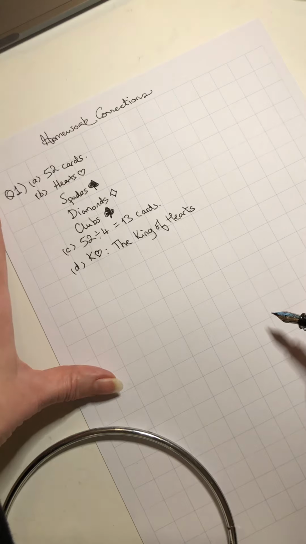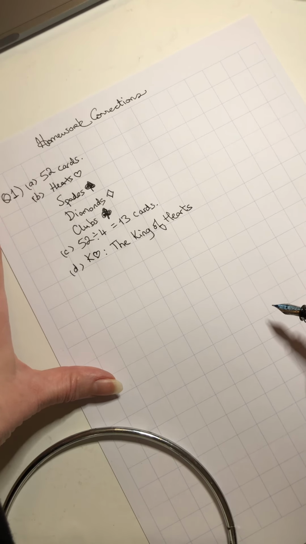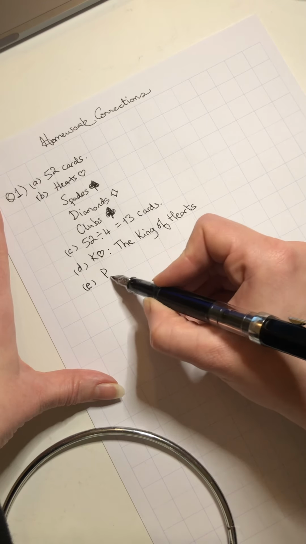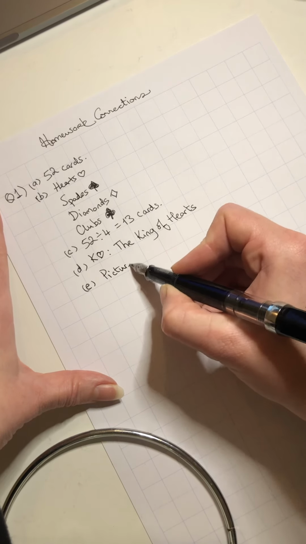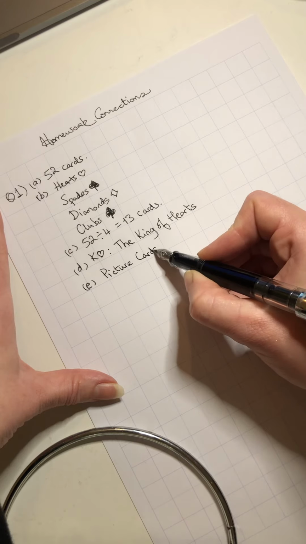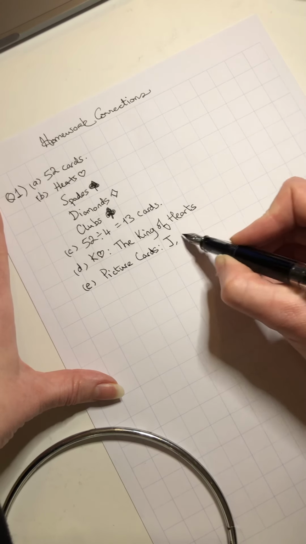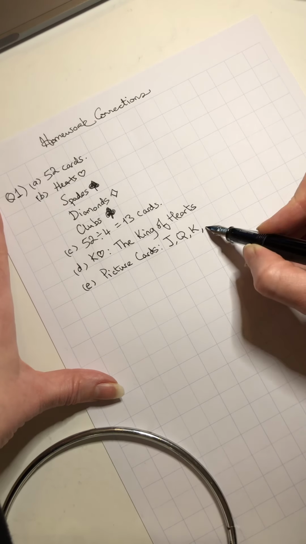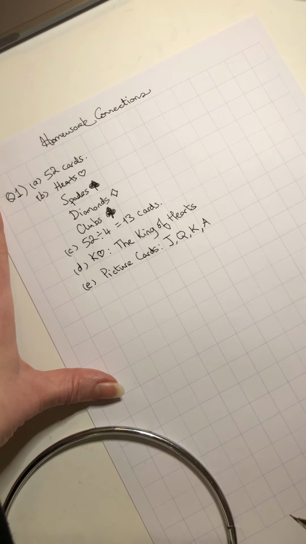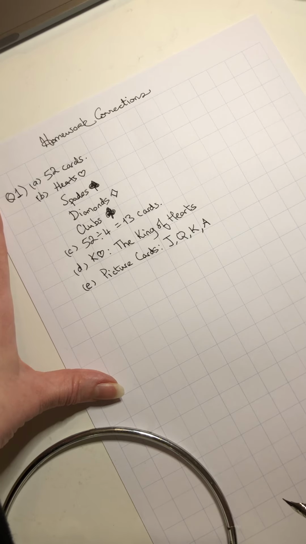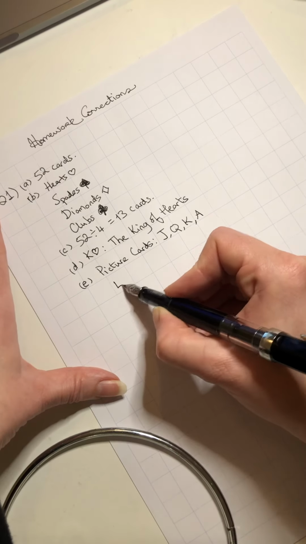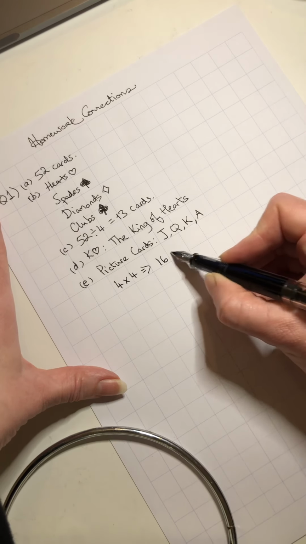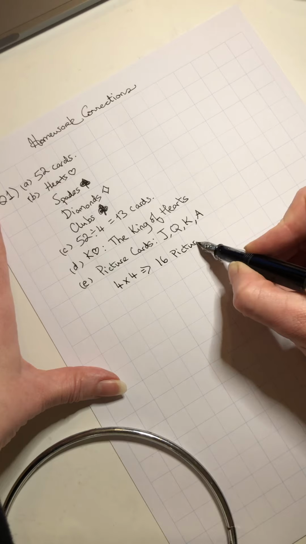And how many picture cards are there in total in a standard pack of cards? Now, this question was a little bit tricky because, of course, we know that the picture cards Jack, Queen, and King are picture cards, but some of you may not have realized that the ace is also considered to be a picture card. So there's 4 picture cards in each suit, and there are 4 suits, so that means 16 picture cards in total.